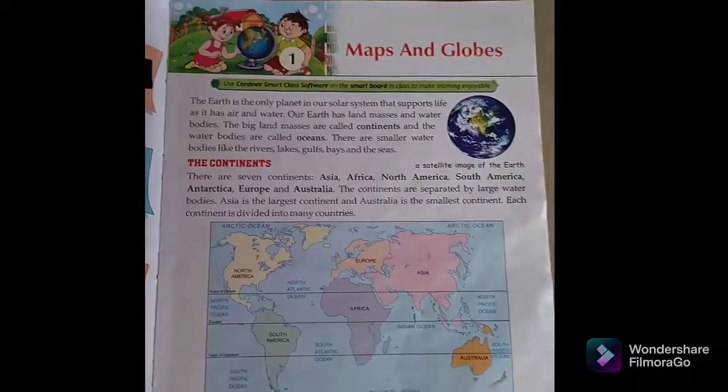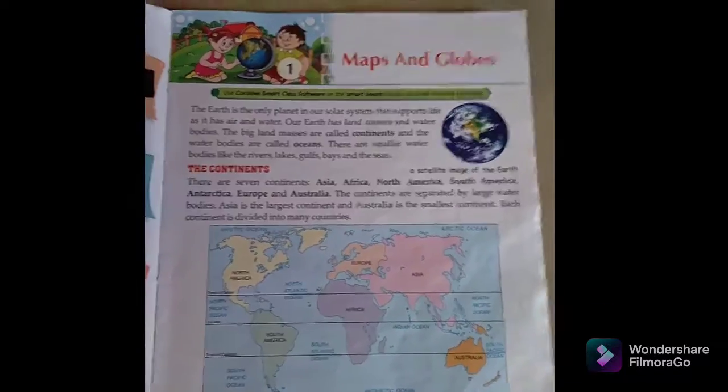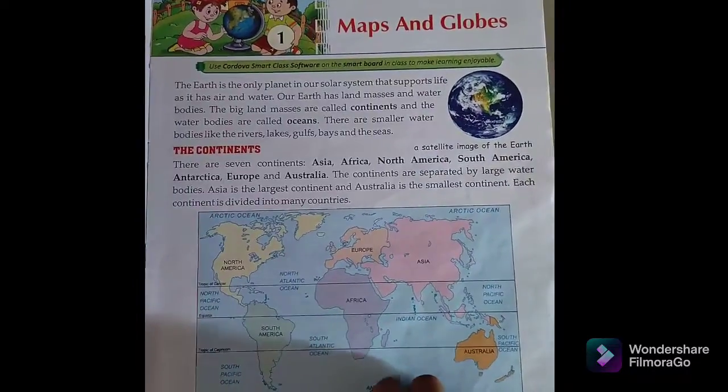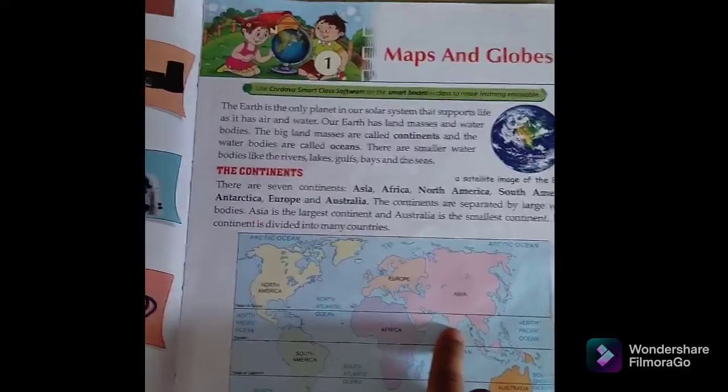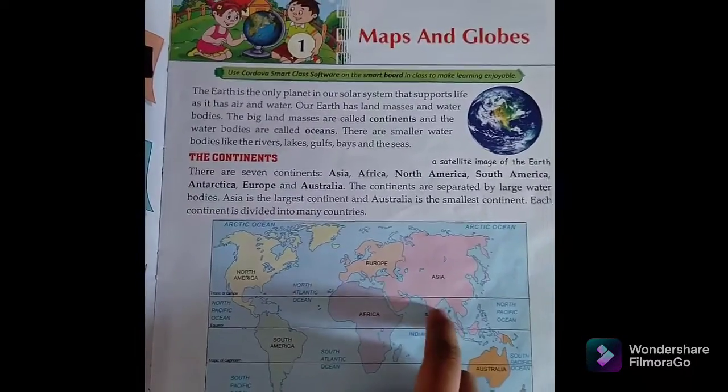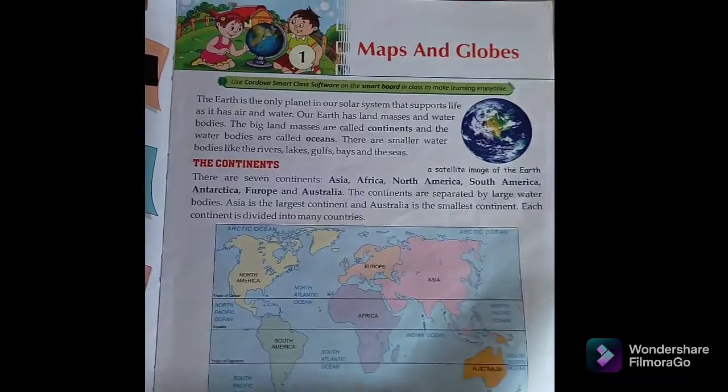Each continent is divided into many countries. As you can see, Asia has a country called India also. This one is like the map of India. So this is where India is located.